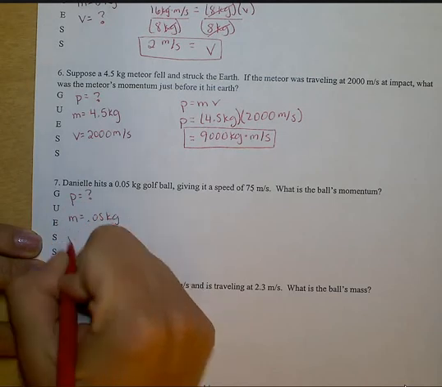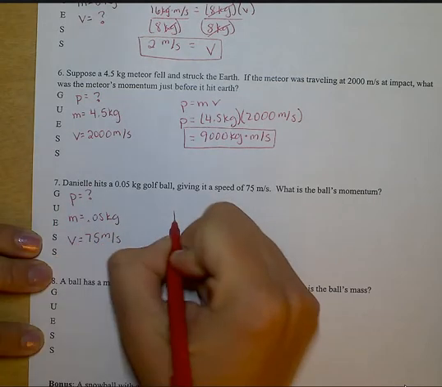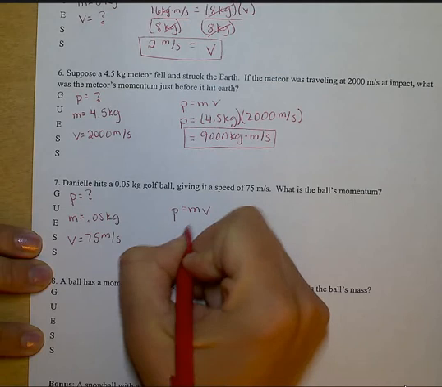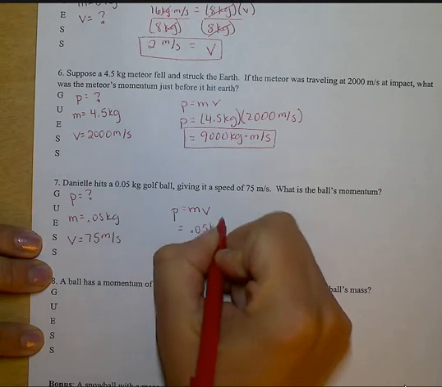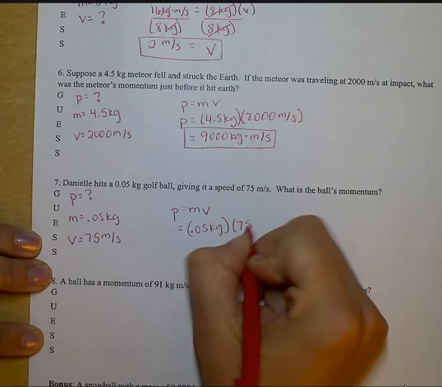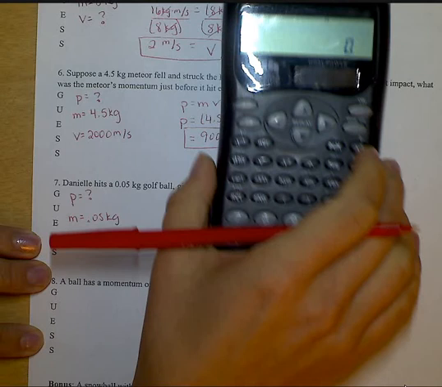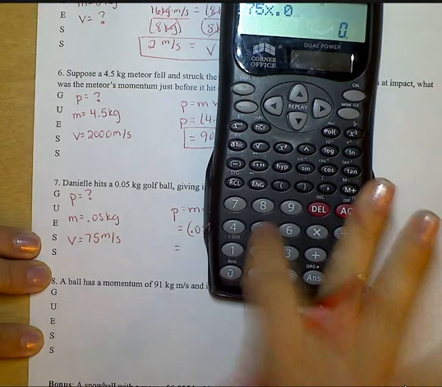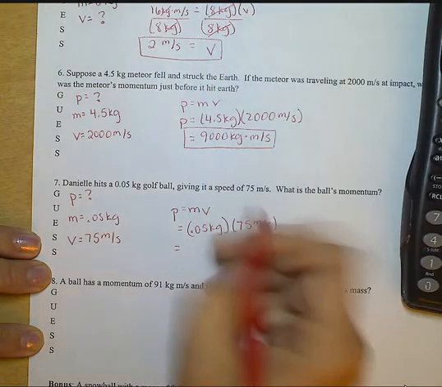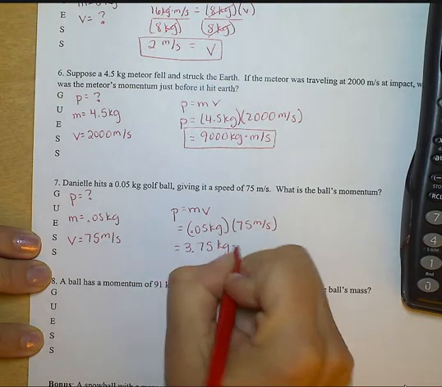Our velocity will be 75 meters per second. So I'll plug in my 75 times .05, which will give me 3.75 kilograms times meters per second.